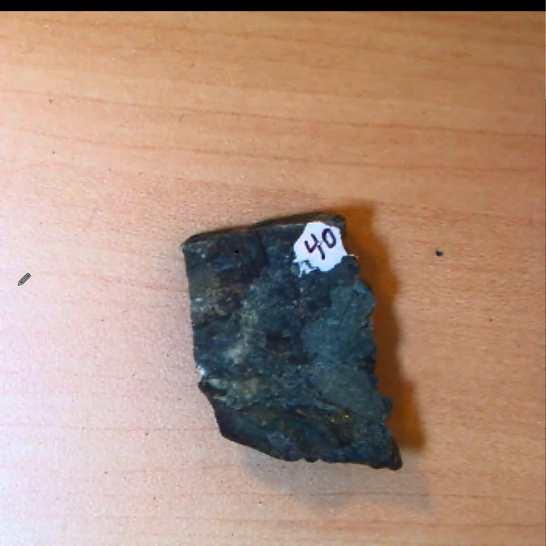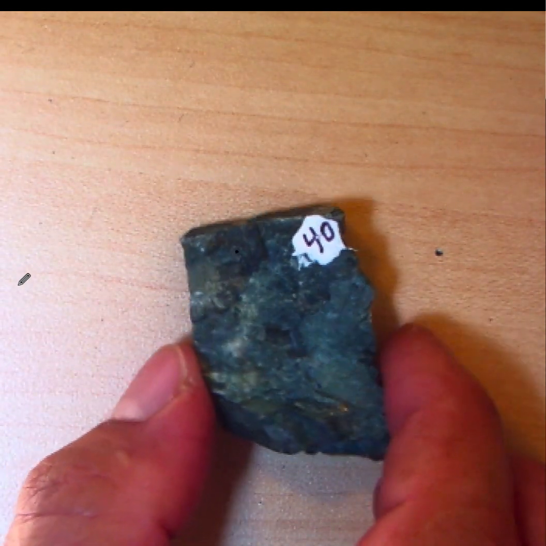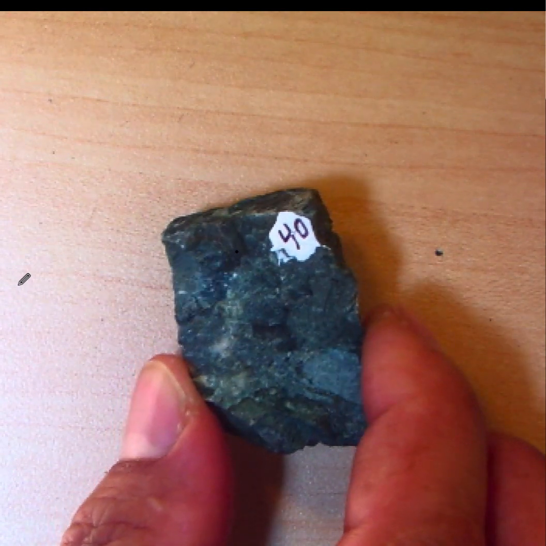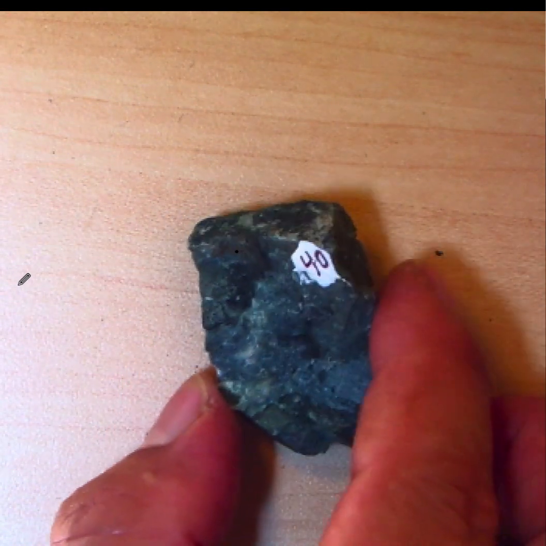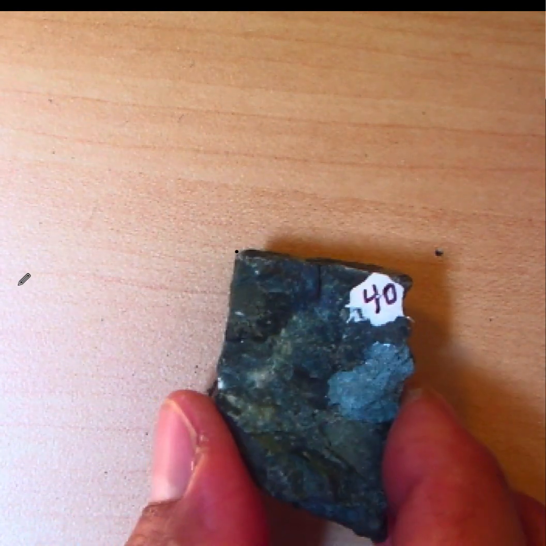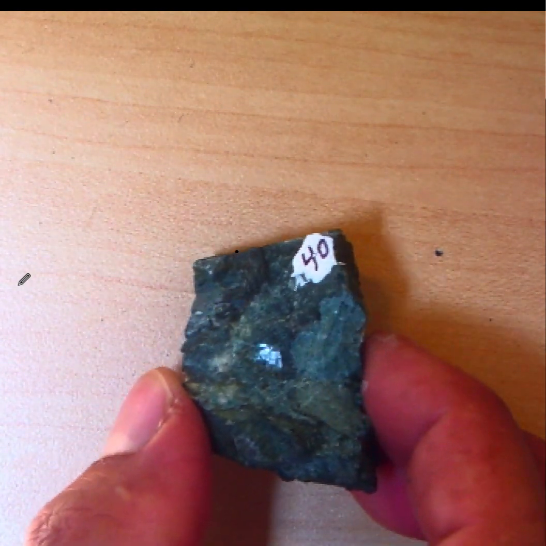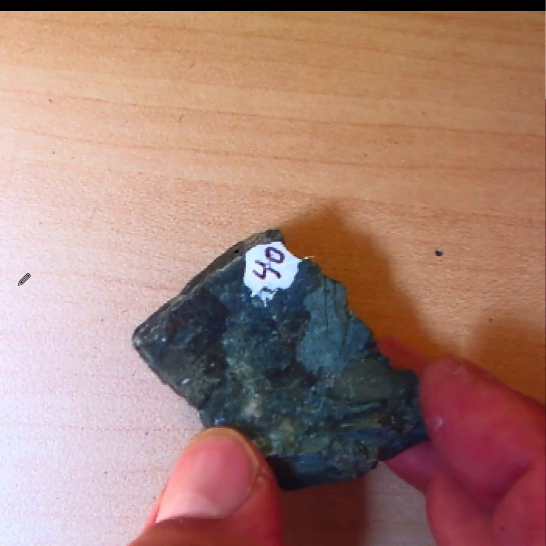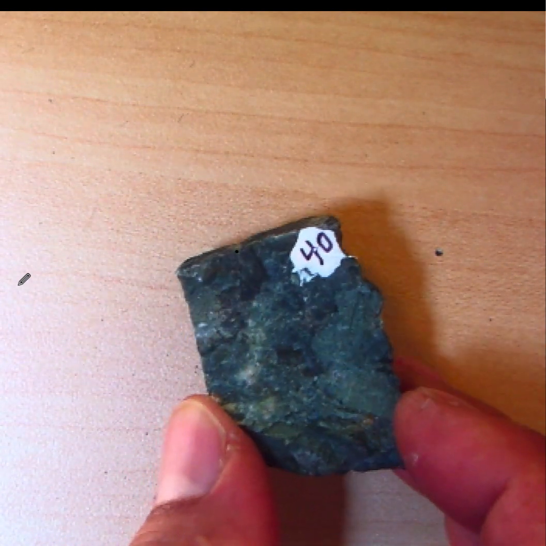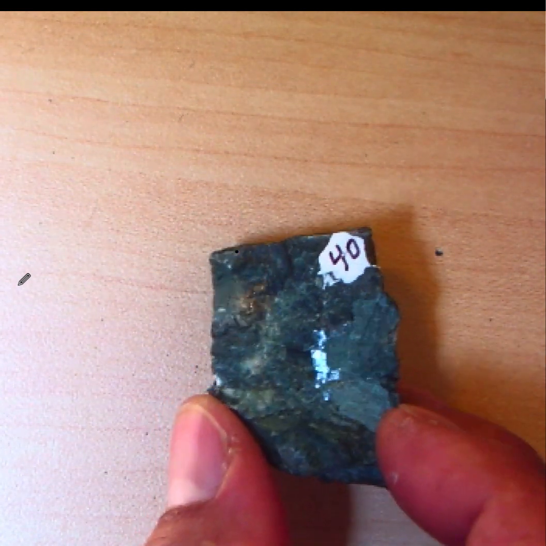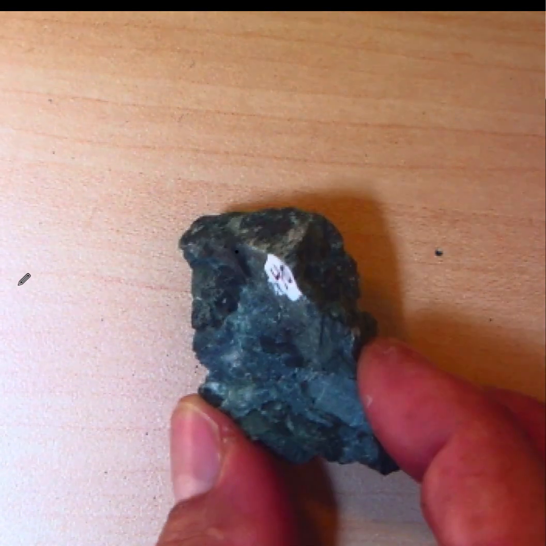Sample number 40, the first thing I see about sample number 40, it's dark greenish rock, but I see big crystals with cleavage. And the cleavage there, it's a green mineral with two directions of cleavage at about 90 degrees to each other. So that might help you to identify. And it's a hardness around maybe 5.5 or 6, that mineral. But you can see that it's coarse grained and those minerals are covering the whole rock.